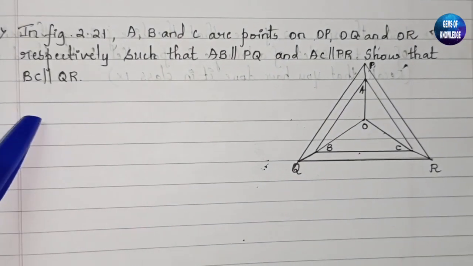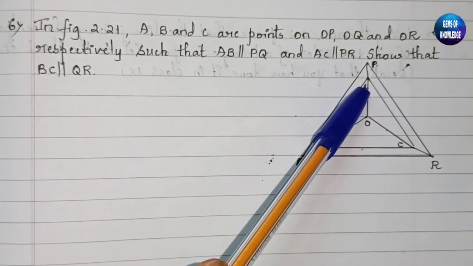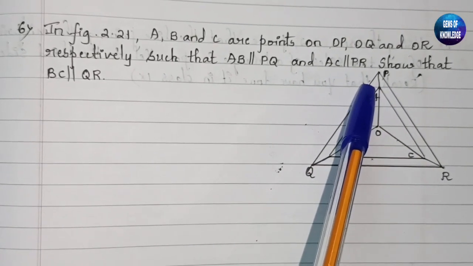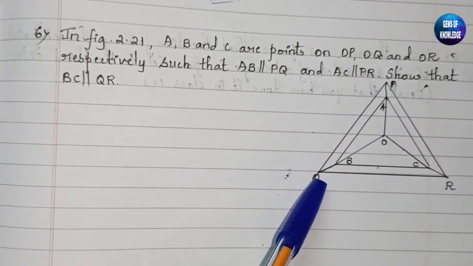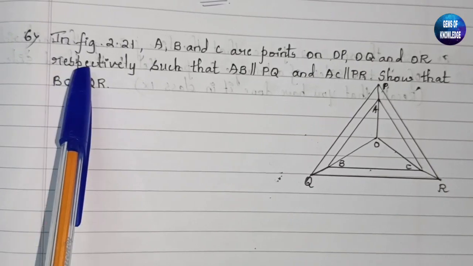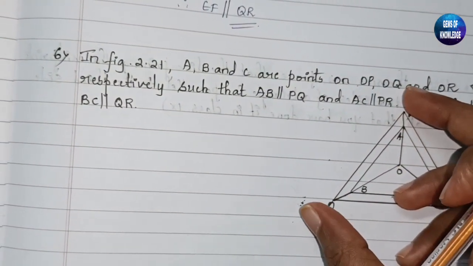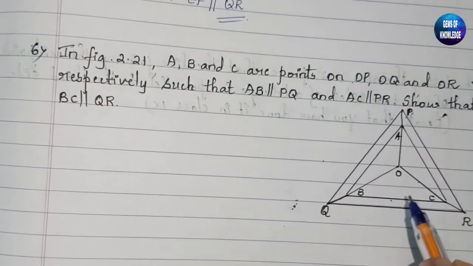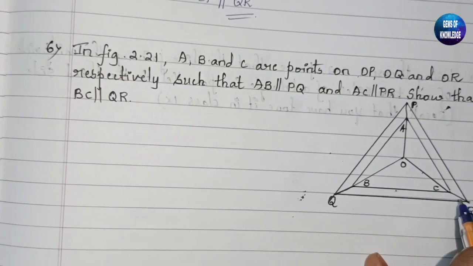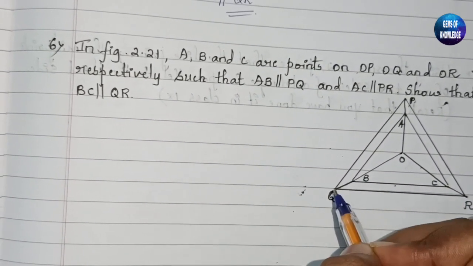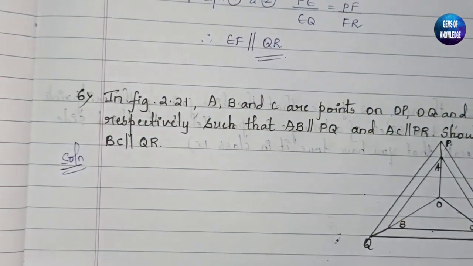Okay, now moving to the sixth question, that is in figure 2.21. So this is the figure shown as 2.21. Here they have given A, B and C, which are points on OP, OQ and OR respectively, such that AB is parallel to PQ, and AC is parallel to PR, and we need to show that BC is parallel to QR. So let us first write what is given to us.